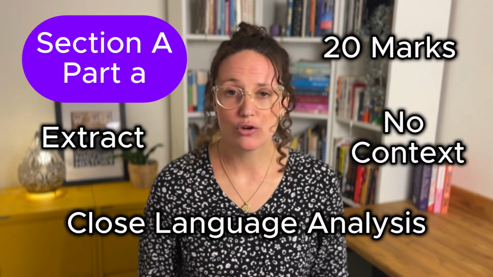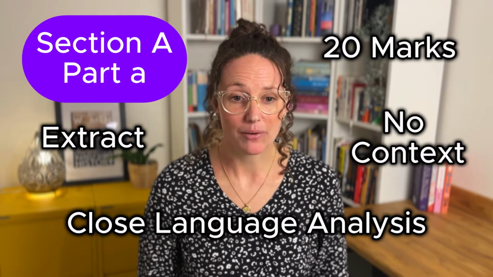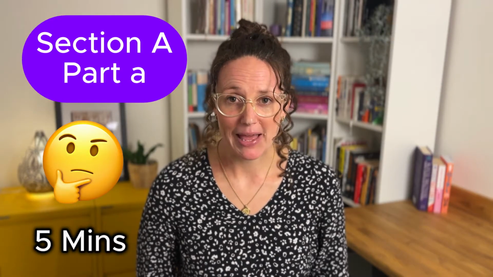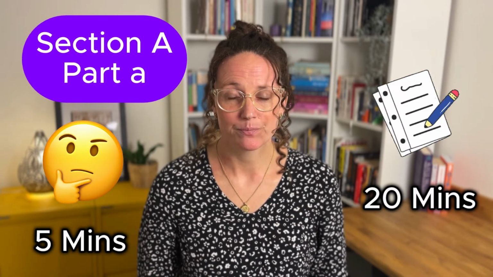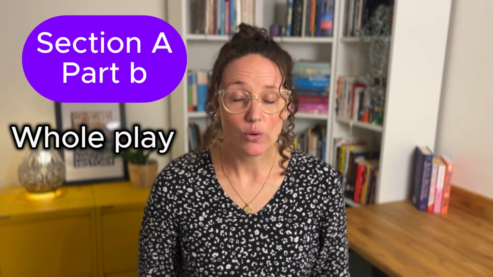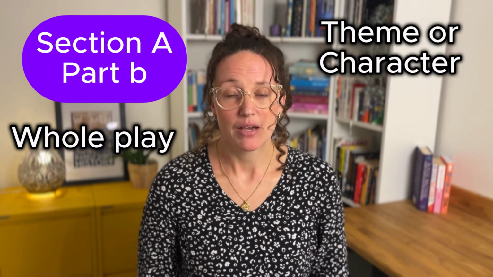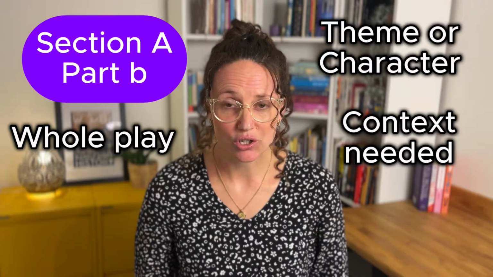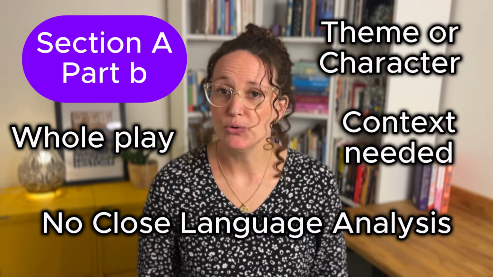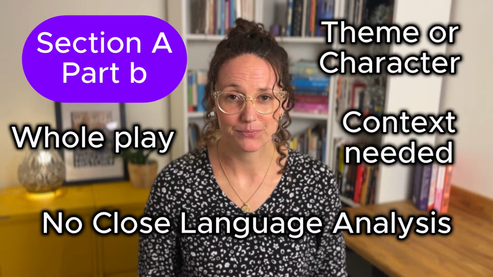There is no necessity to put in any context in this part. You need 5 minutes planning and 20 minutes writing. The next part is Part B. Now this looks at the whole play. The question will either be on theme or character. For this question, you need context, but you do not need any close language analysis.